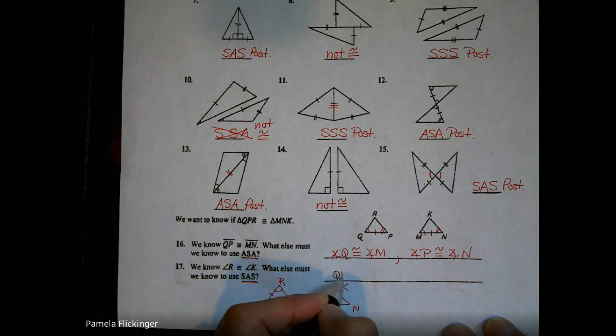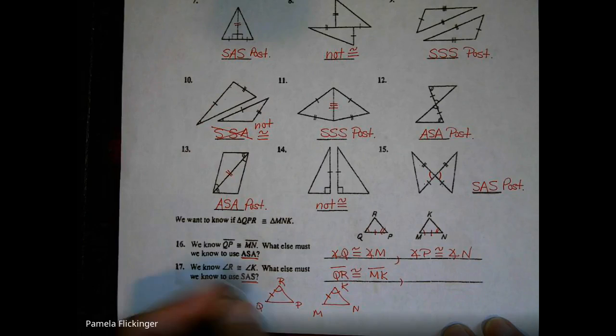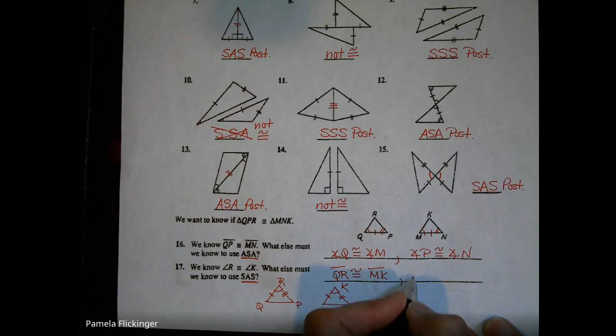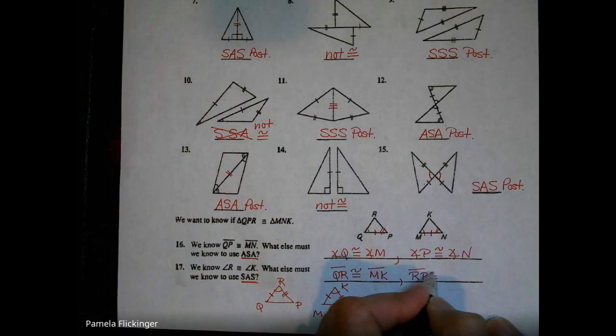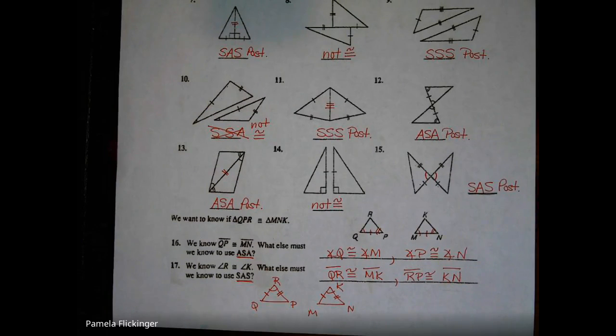So that's side QR congruent to side MK. And I'm going to need the sides on the right. So side RP will have to be congruent to side KN. All right, mark the pictures so that you can see the pattern.